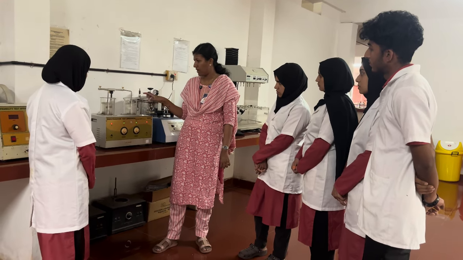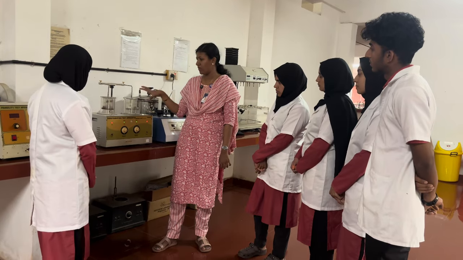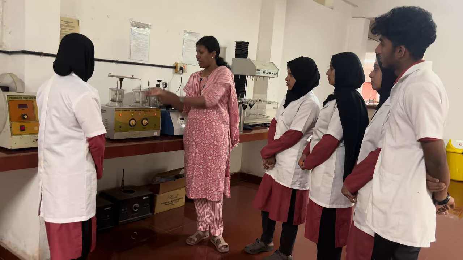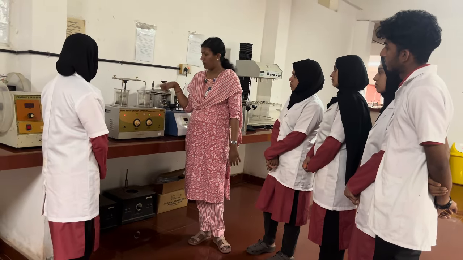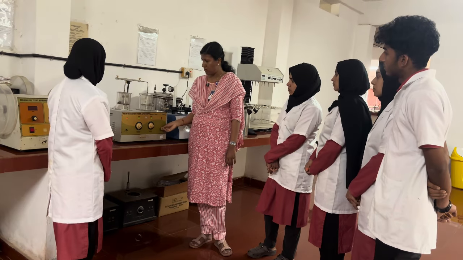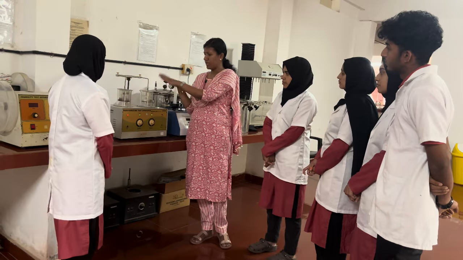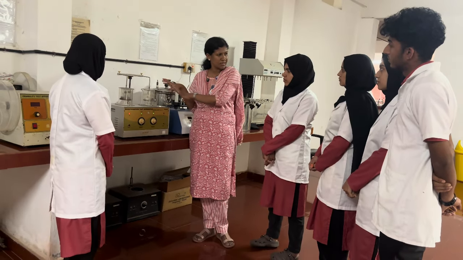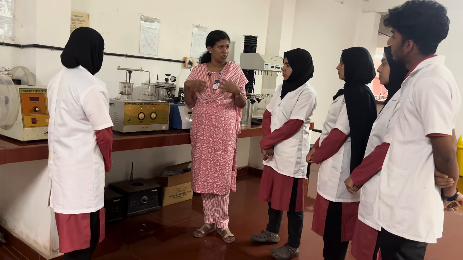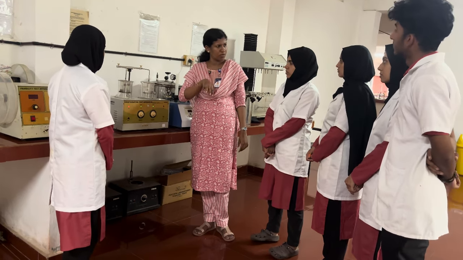Then it will have this upward and downward movement. Why are we doing this upward and downward movement? Why can we not simply place the tablet in the medium? Why are we moving this equipment? Because it is simulating the movement in our stomach. If you swallow a tablet, it will undergo similar movement.